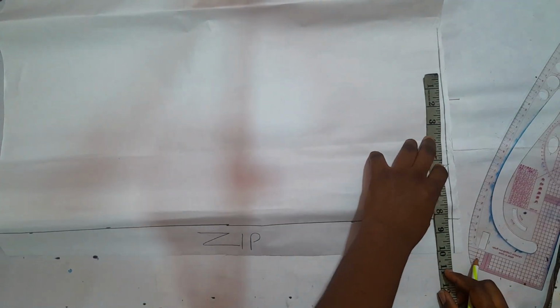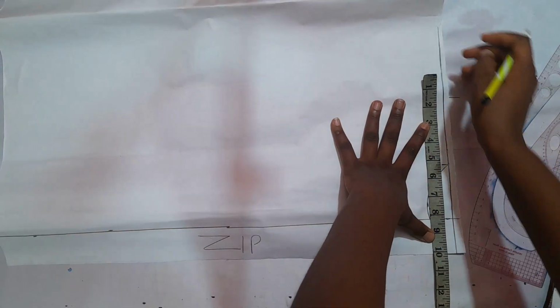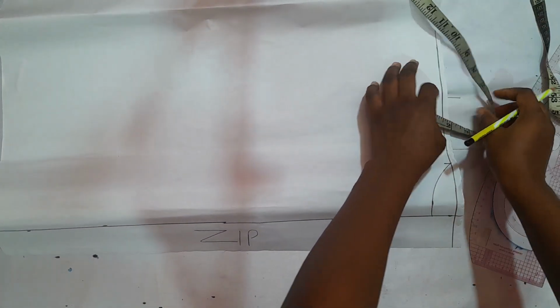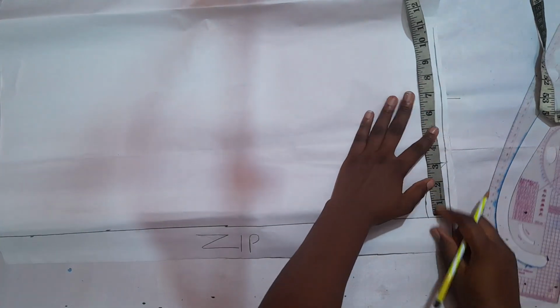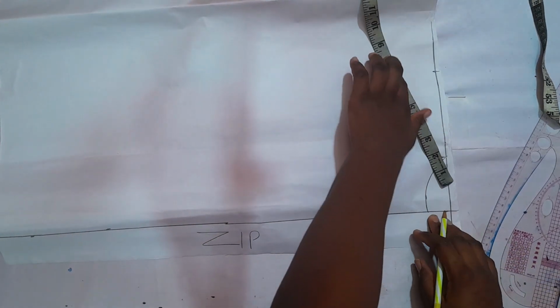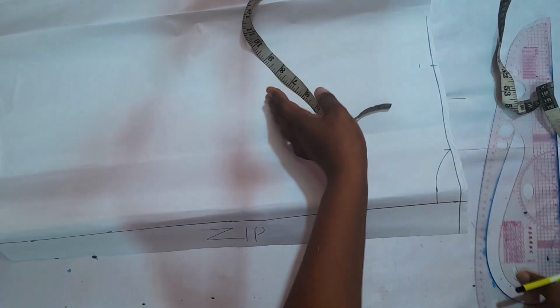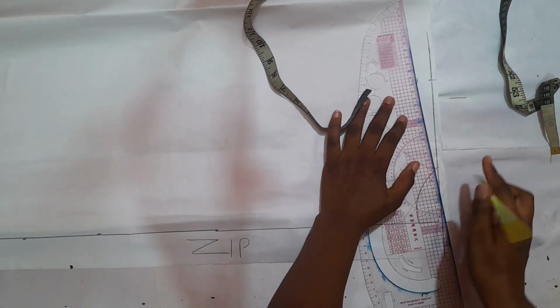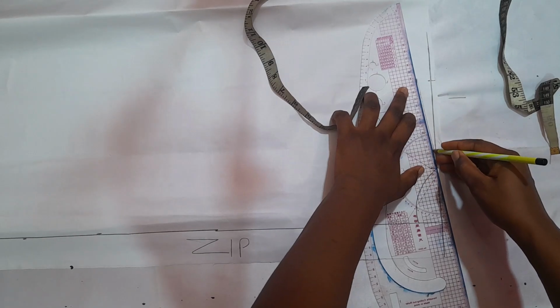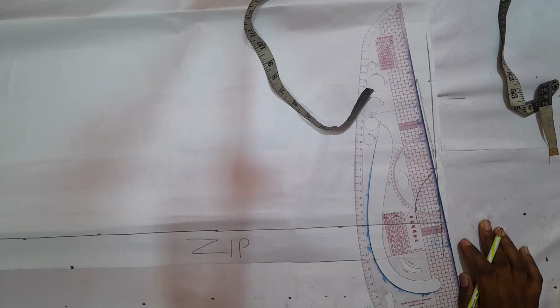So the next thing I want to do is to create my shoulder slope. I'm going to divide my shoulder measurement by 2. 16 divided by 2, that gives me 8 inches. Please note that I am marking 8 inches from this point. Let me turn my tape like this so you understand that I'm taking the measurements from this point. Okay, so I'm marking 8 inches here. From this 8 inches point, I'm coming down by 1 inch, and then I'm connecting the way upward like this. With this, I have created my shoulder slope.